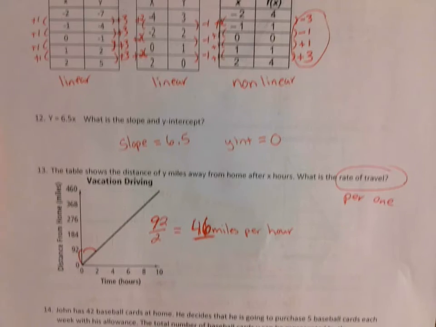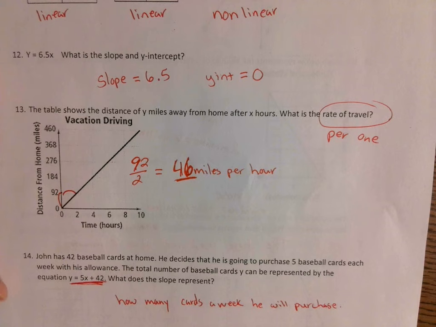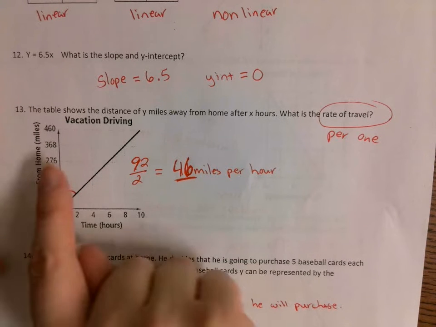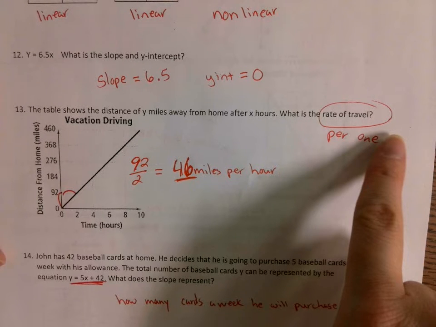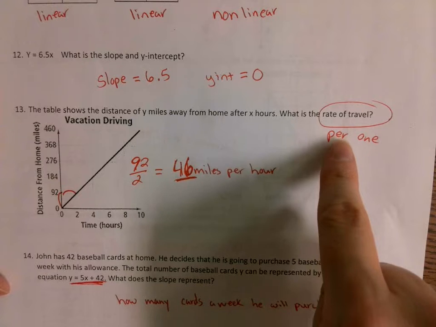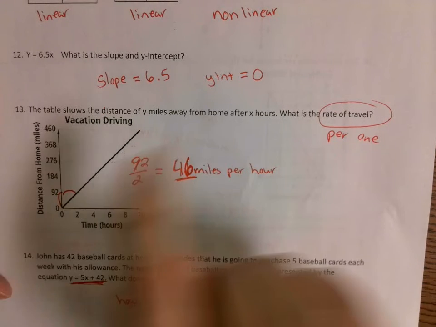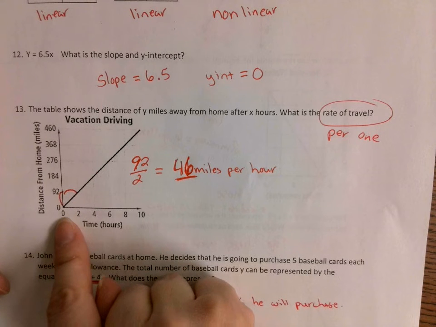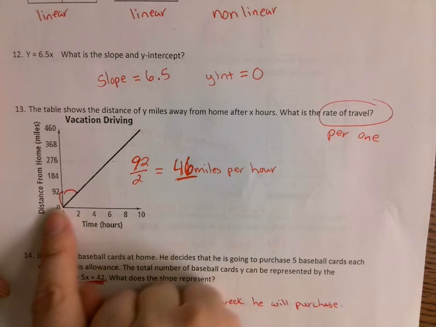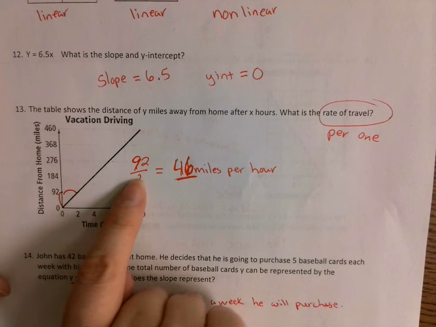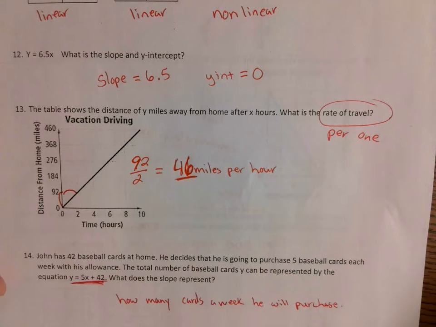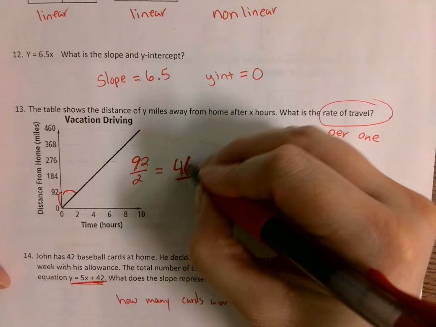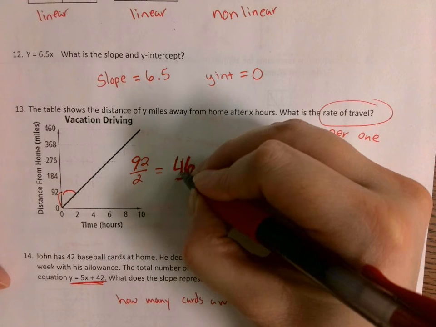For problem number 13, we want to know what is the rate of travel. So remember, when we're talking about a rate, we're talking about per 1. So if we find the slope, our slope is increasing. So it's a rise of 92 over a run of 2. And 92 over 2 gives us 46 miles per hour. So there is our rate.